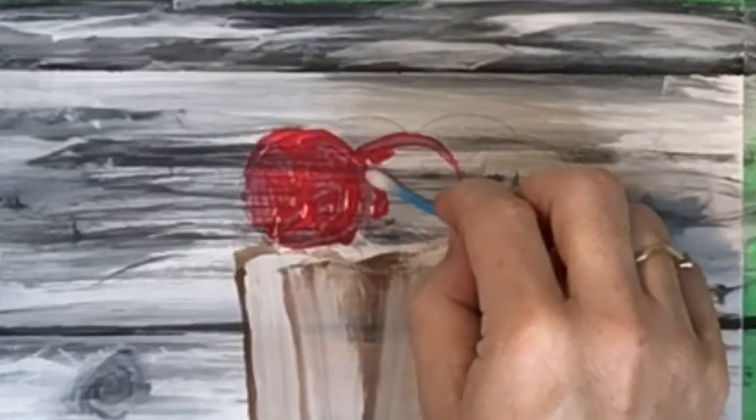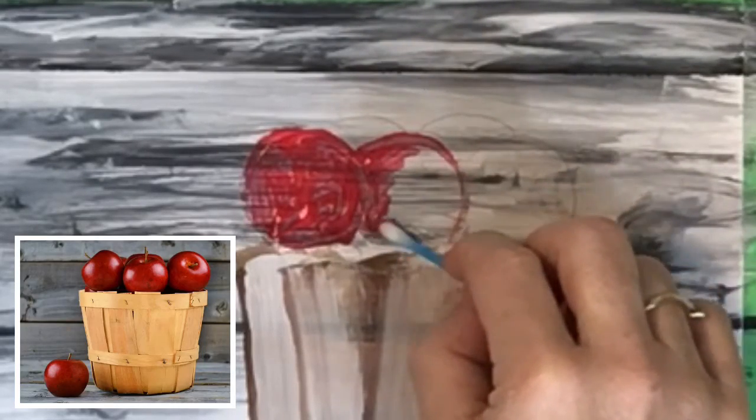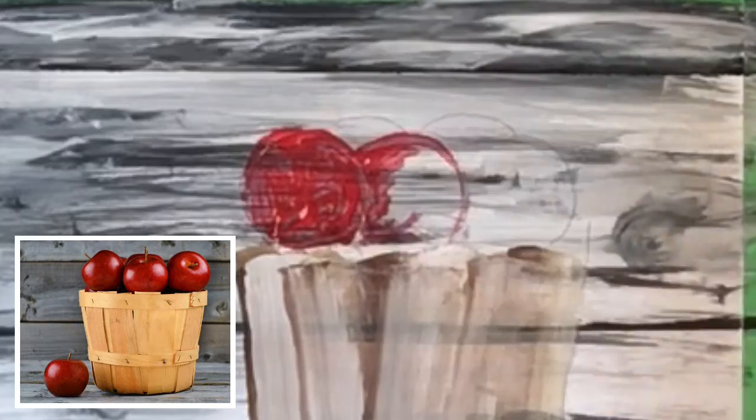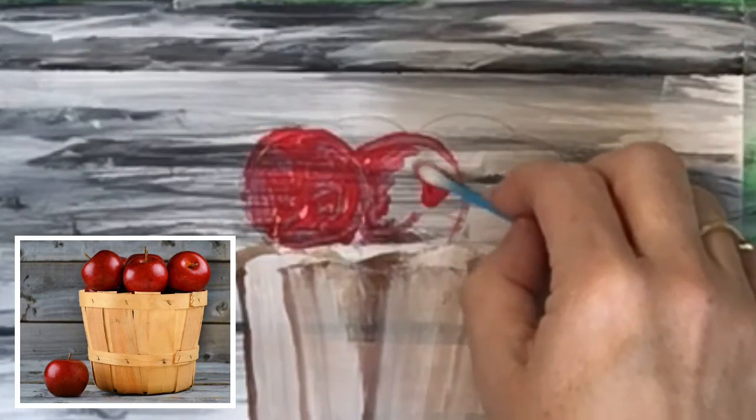Make sure to check your reference photo for the placement of the apples, and as you can see, there's 3 big ones in the front, then there's 2 little tiny ones hiding in the background.